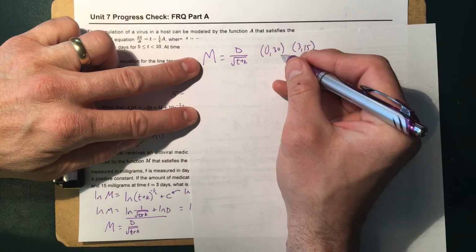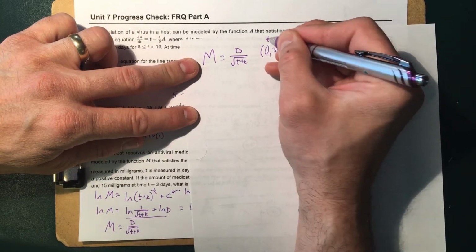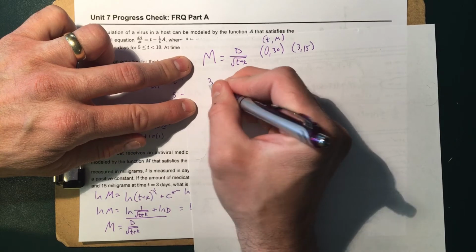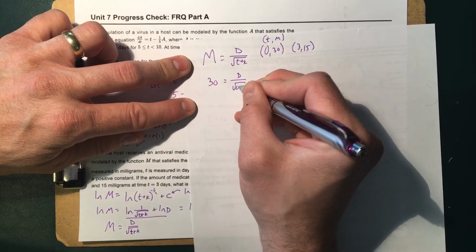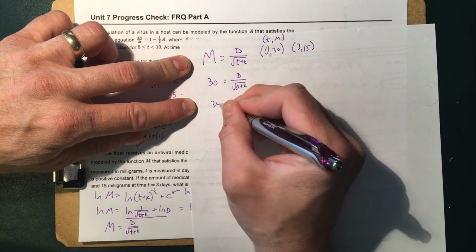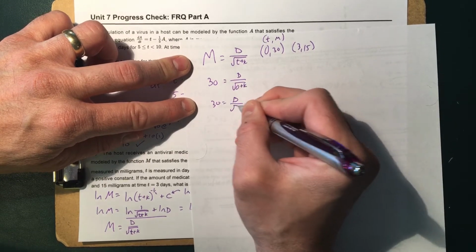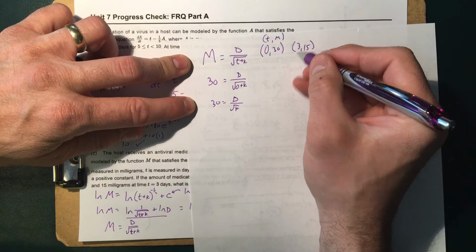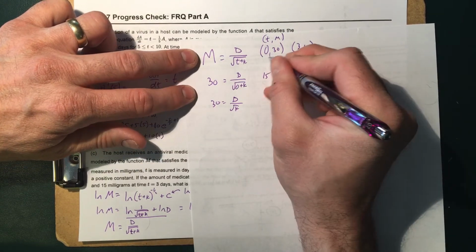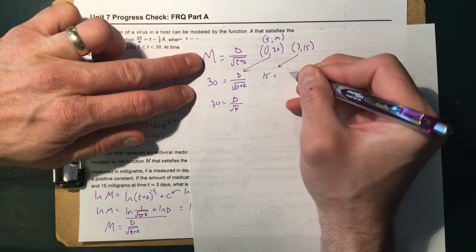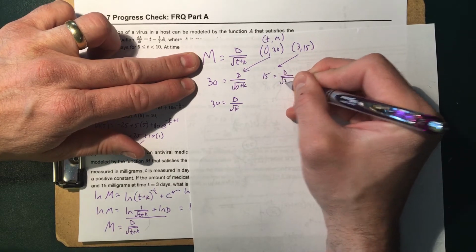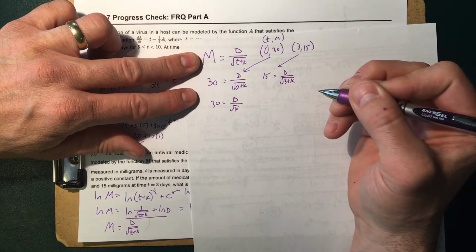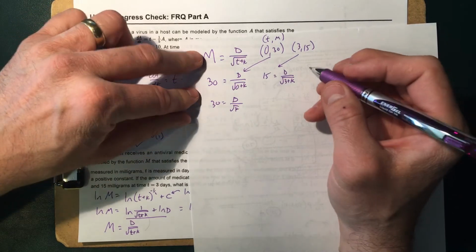So if I stick in 0, 30, then this is t, m, 30 equals d over root 0 plus k. So 30 is d over root k. 3, 15, so that was that guy. This is this guy. 15 equals d over root 3 plus k. So far, so good.